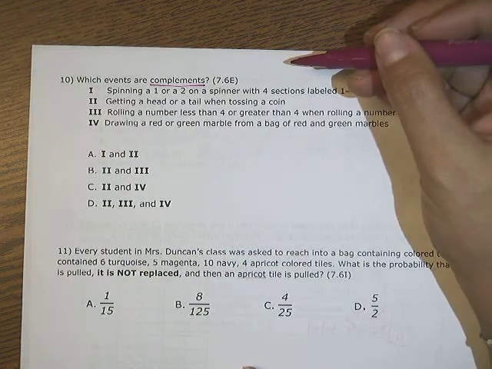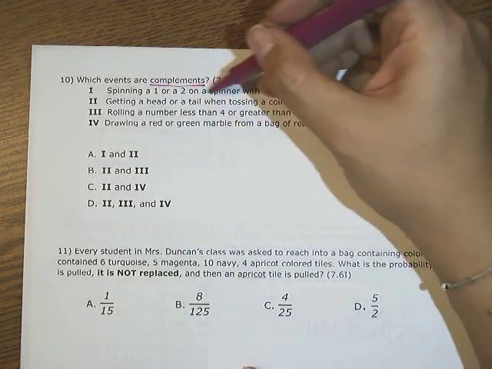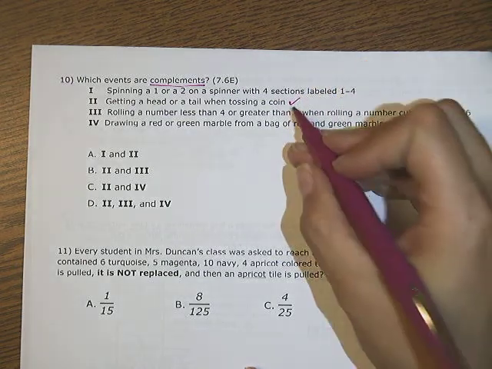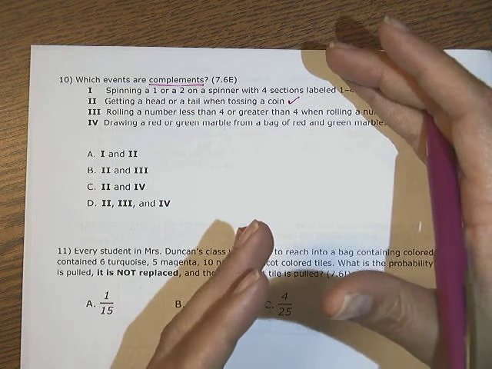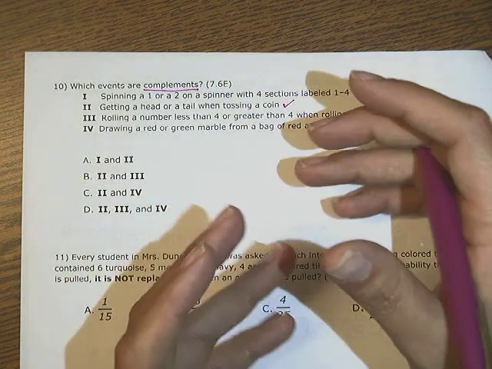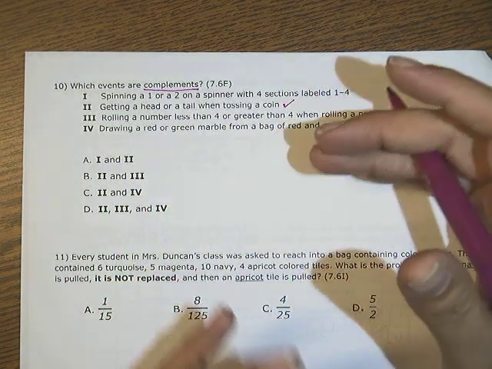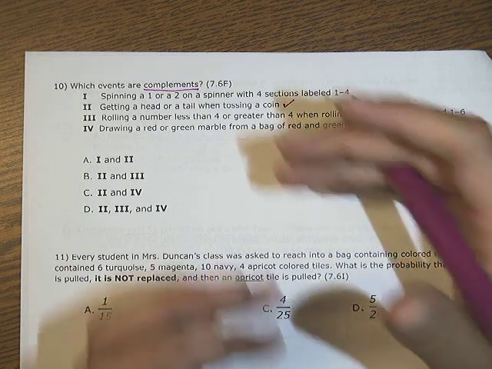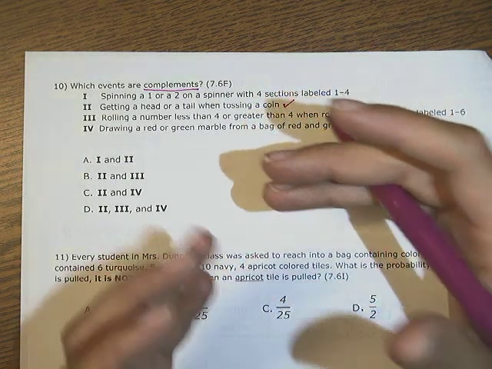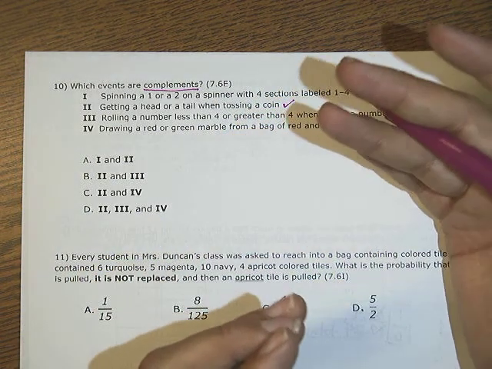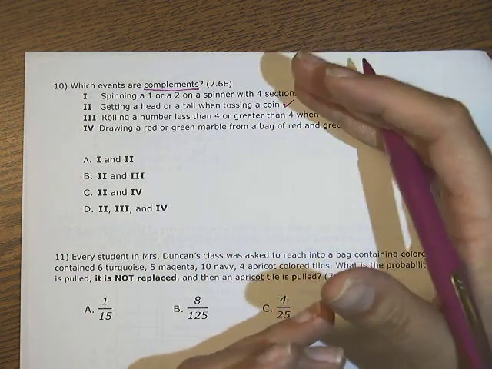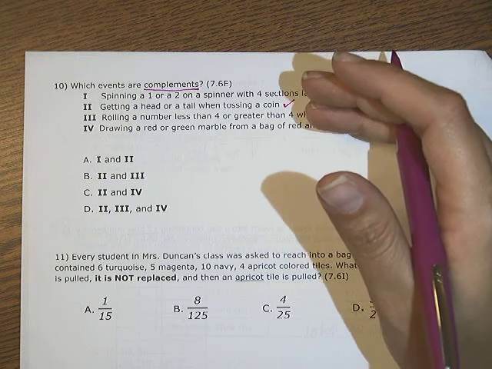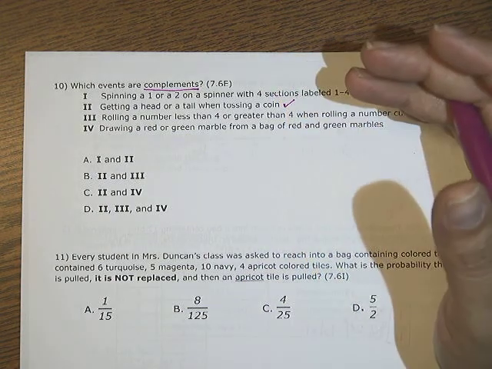So let's look. Getting a head or tail when tossing a coin. That is a complementary event because one would be 50%, the other would be 50%. Together they'd add up to give you 100%. The other way you can look at it is a half, or half of the time you would get heads. And then obviously the other half of the time you'd have to have tails. So the half plus the half will give you a whole. In our foldable, we learned about those complements or complementary events.